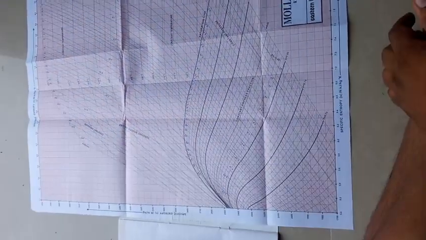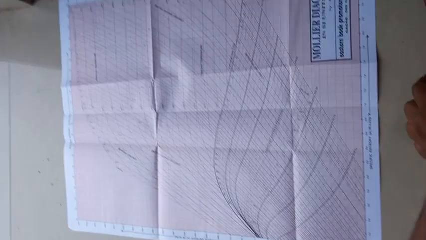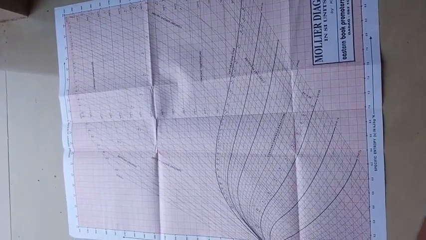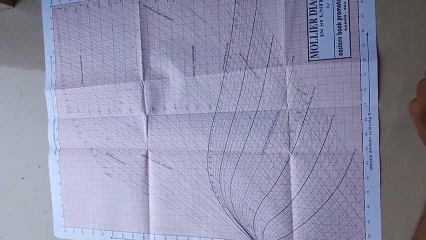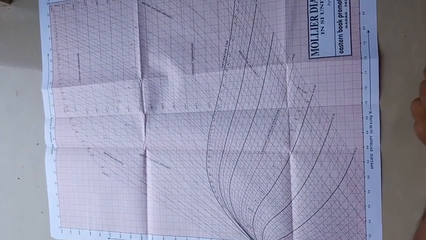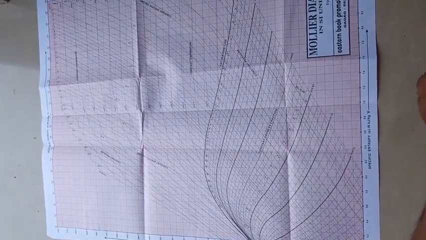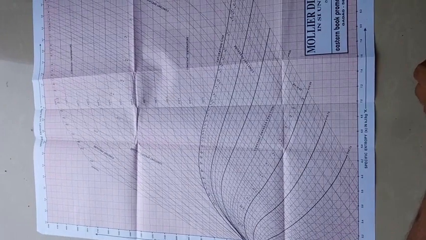So usually we use this Mollier chart in reheat cycle calculations and steam nozzles. Steam nozzle problems are very easy. You should not leave steam nozzle problems.